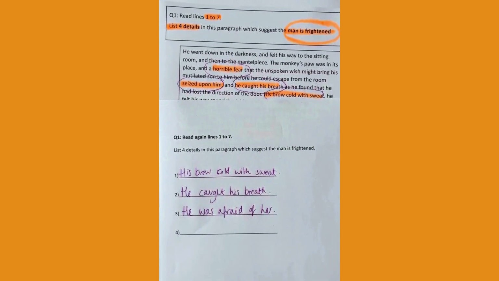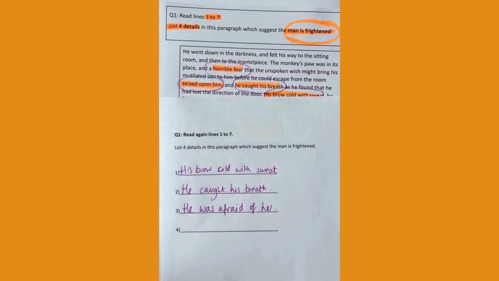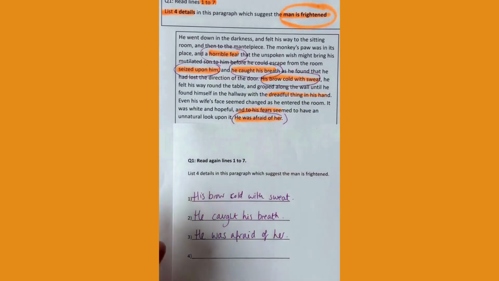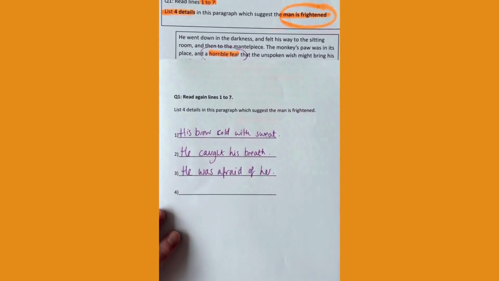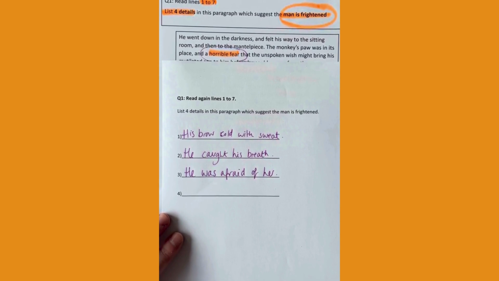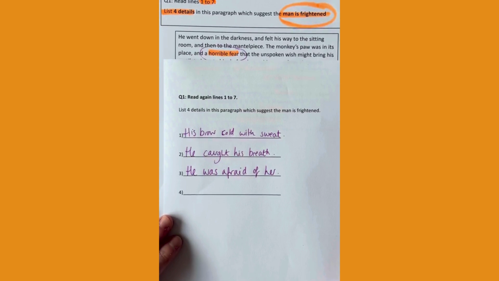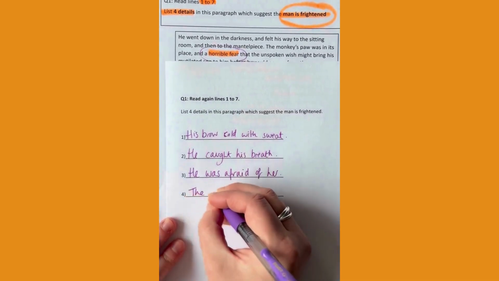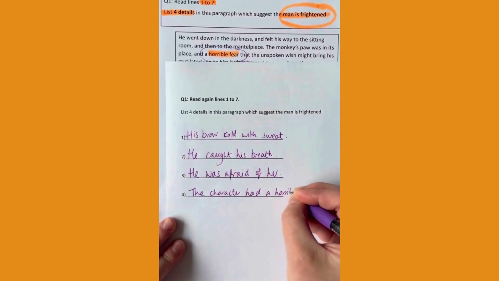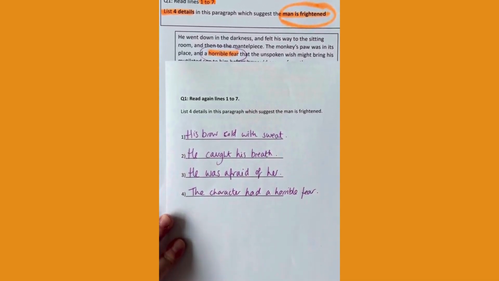What you can also do is change the sentence slightly into a full sentence that you would create, as long as you are answering the question. So for example, if we go with the one up here, horrible fear, if we just wrote horrible fear here, it's not a sentence at all. So we need to change that into a sentence in order to answer the question. So what we would need to do is use the wording of the question and the extract. We know the character's a he, so we could put the character had a horrible fear. And that would get you the mark.